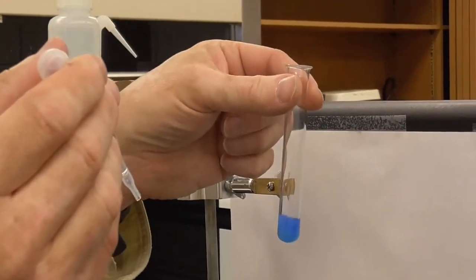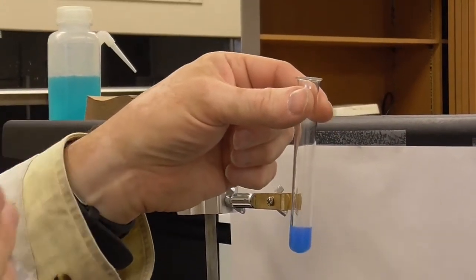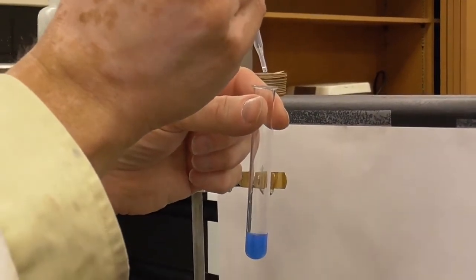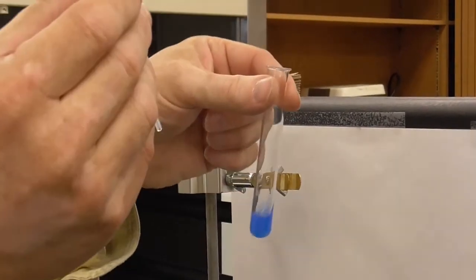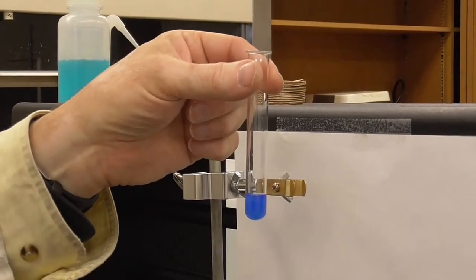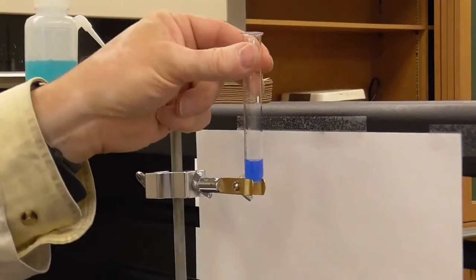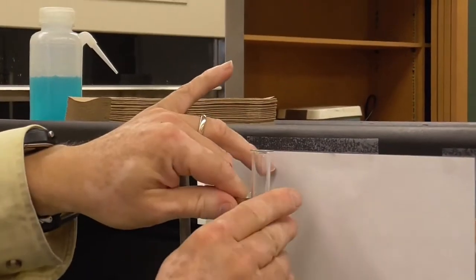2 more. There's that nice royal blue that we were talking about. Let's just make sure it's not going to change anymore. There's 2 more drops. All right, I think that's probably pretty good. And so there's that nice royal blue. Clearly, okay. Can't slide it in.